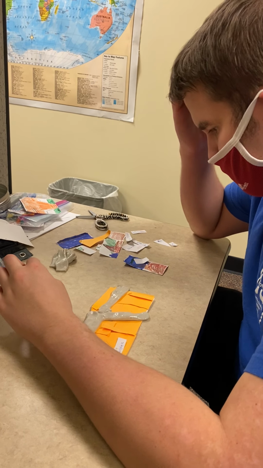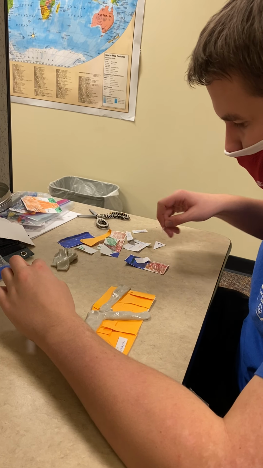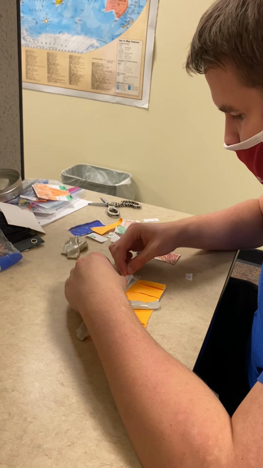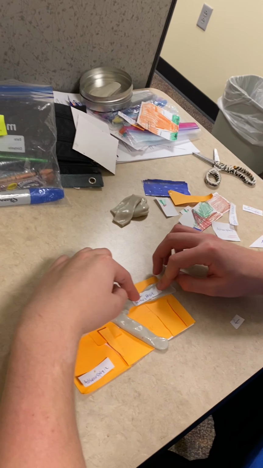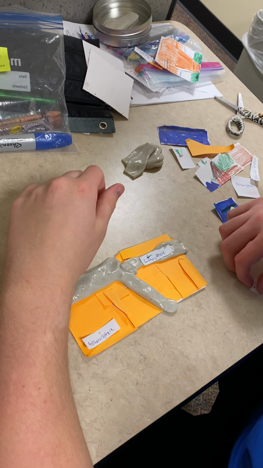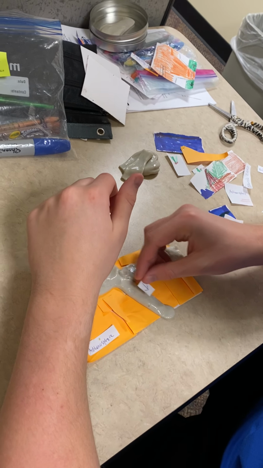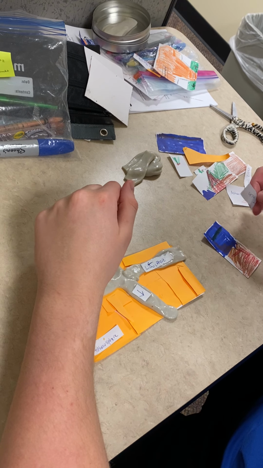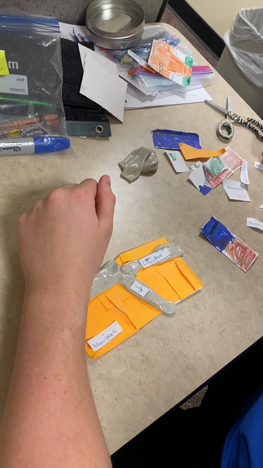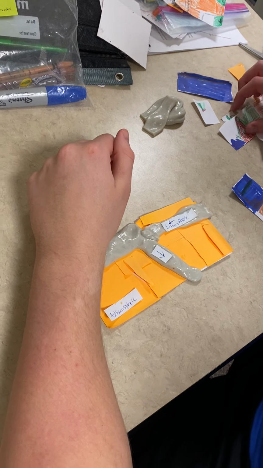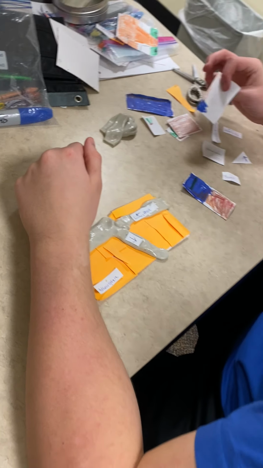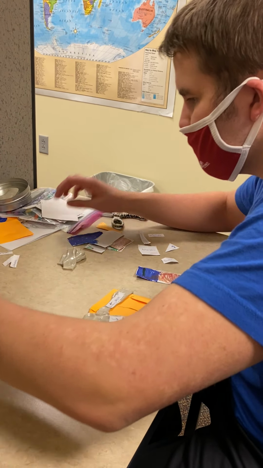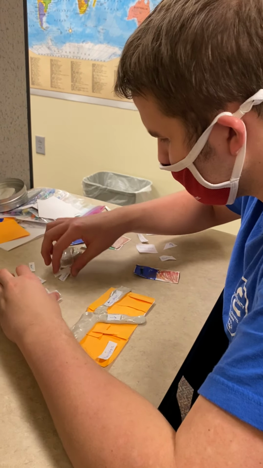And now what we're going to do is, it's moving. You've got the lithosphere right here, and then it's moving down, and then you've got another part of the lithosphere, which is right here.